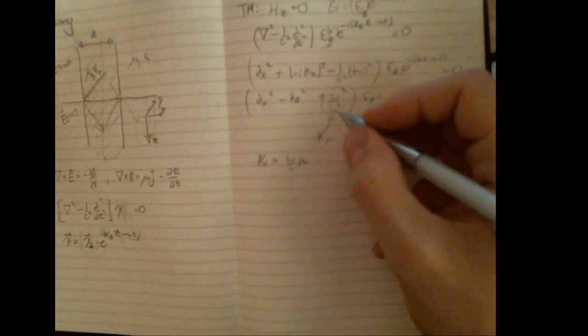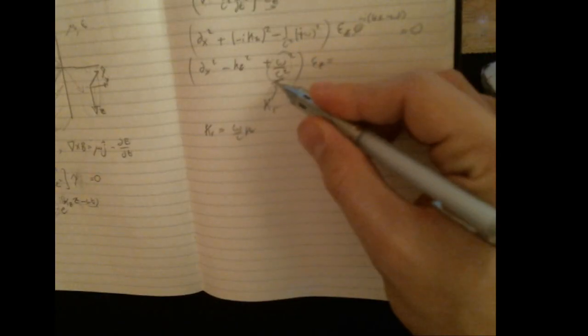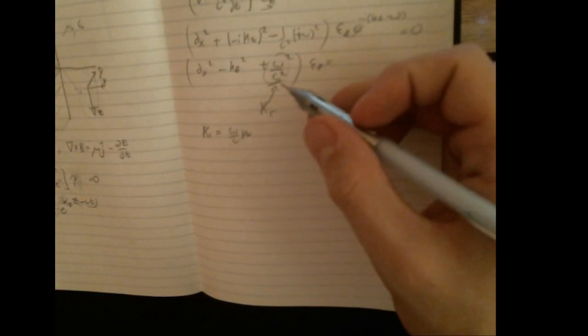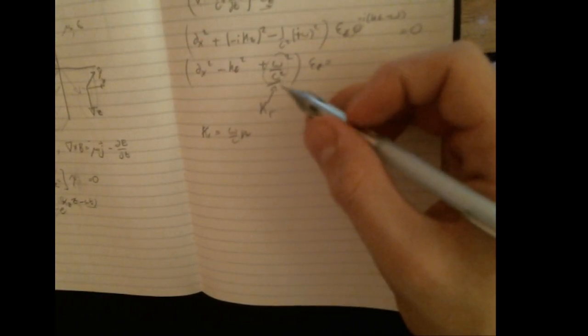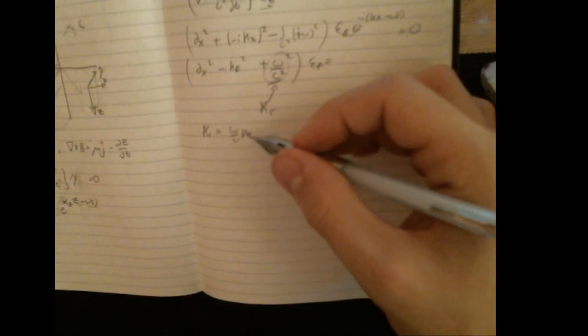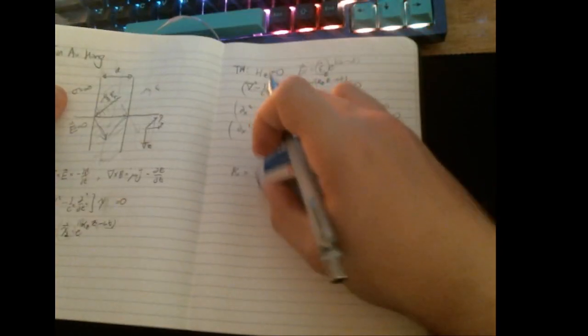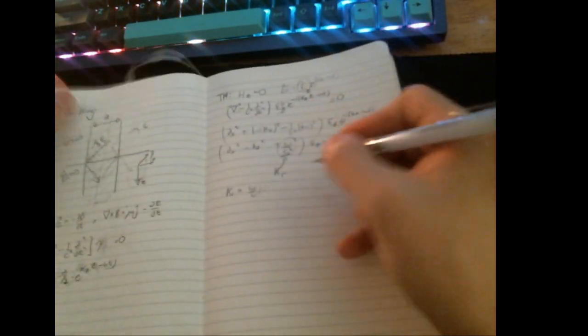So in this package here, what's changing is that c is different in different materials. There is going to be a hidden n here that we need to be wary of, and so we can say that kr is omega c, I believe, over n. So let's just do the ideas here.